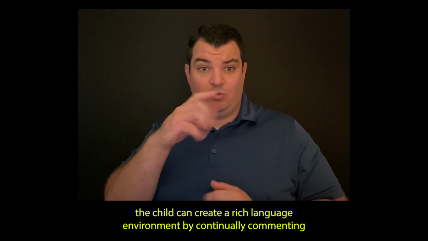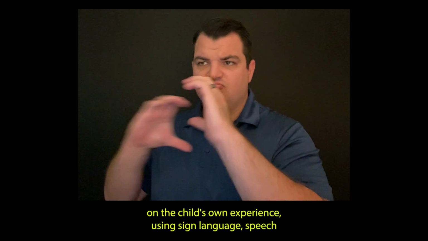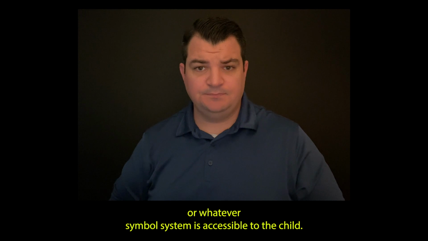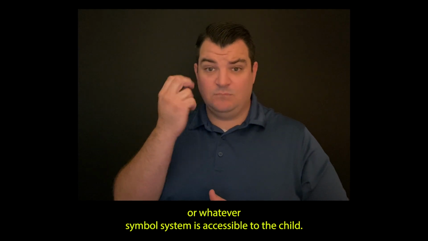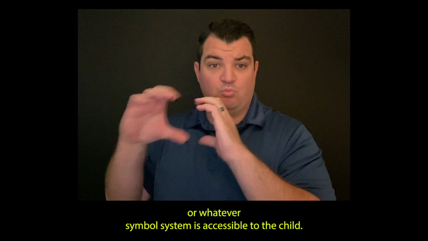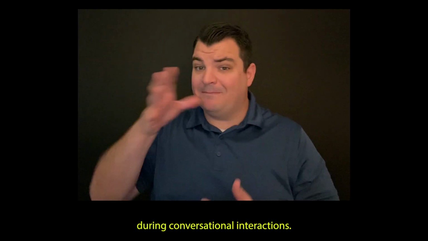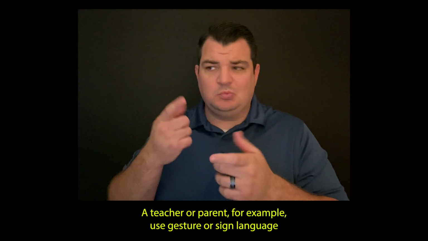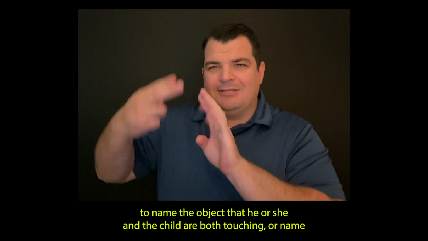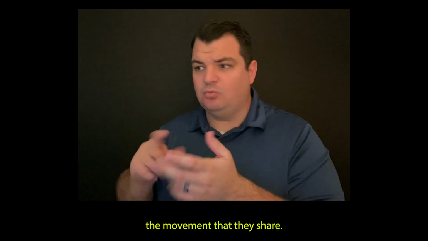Those around the child can create a rich language environment by continually commenting on the child's own experience using sign language, speech, or whatever symbol system is accessible to the child. These comments are best made during conversational interactions. A teacher or parent may, for example, use gesture or sign language to name the object that he or she and the child are both touching, or name the movement that they share.